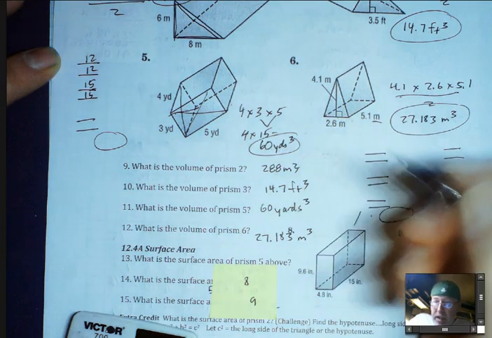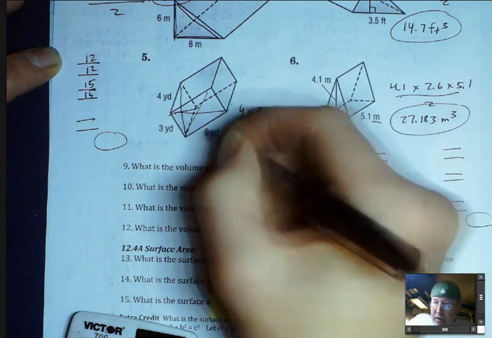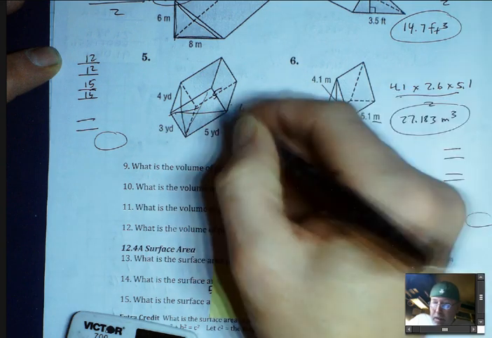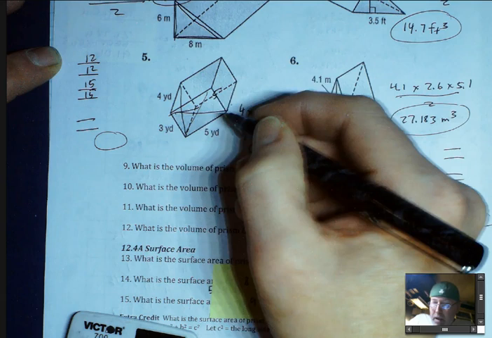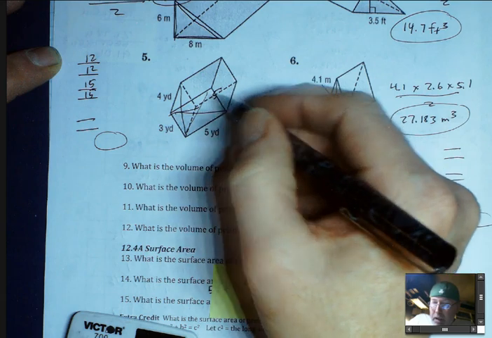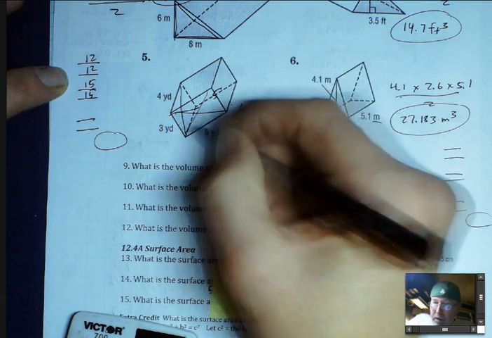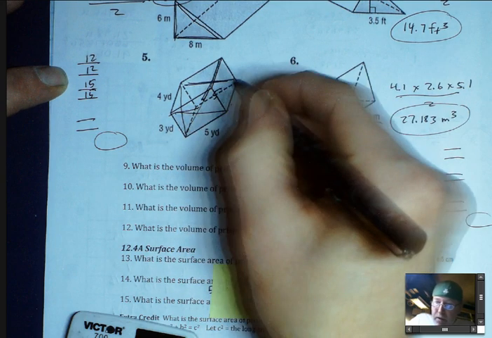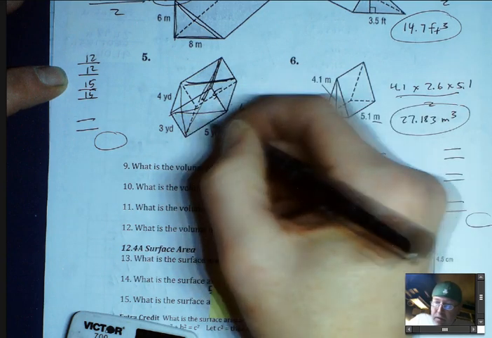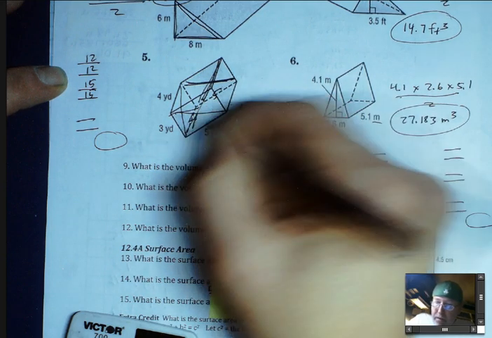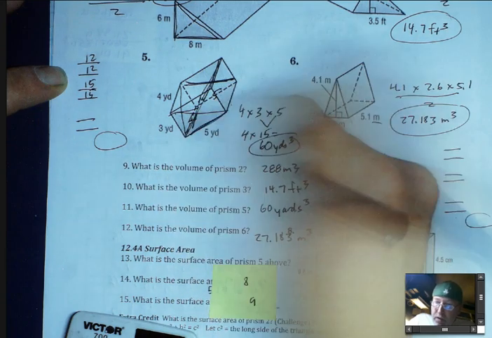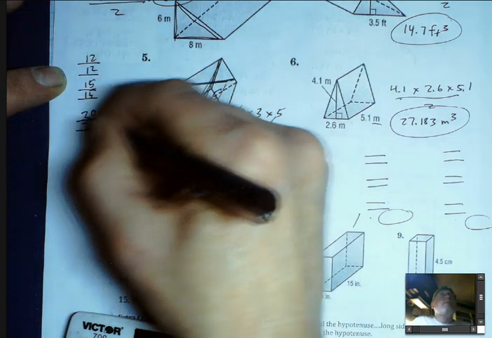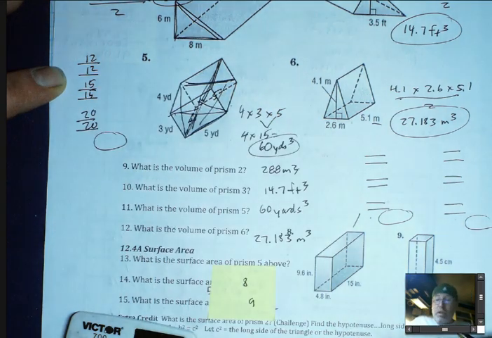And let's see, then I've got this top side. If this is 5, this has got to be 5. I did the wrong one here before. I did 3 times 5. I'm sorry, this is the 3 times 5 side right here. And this last one is 4 over here by 5. So I'll have to do this side now. 4 times 5, which is 20, and 20. Sorry, I kind of hacked that guy up just a little bit.